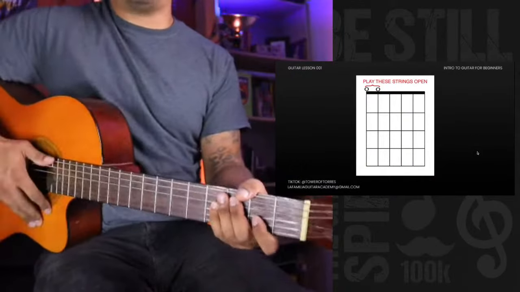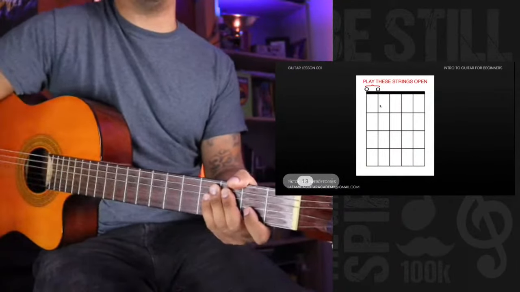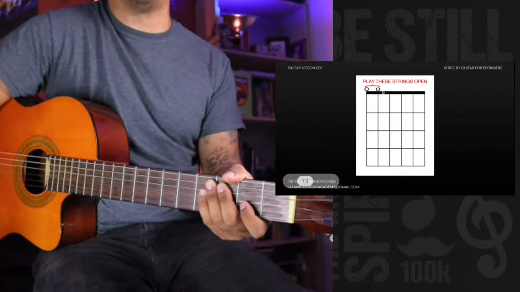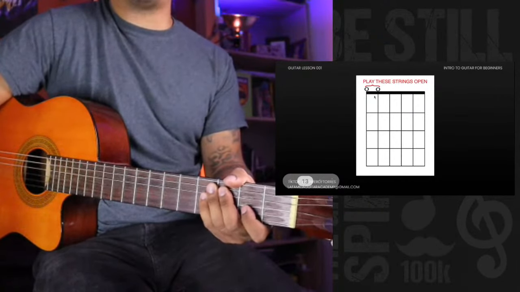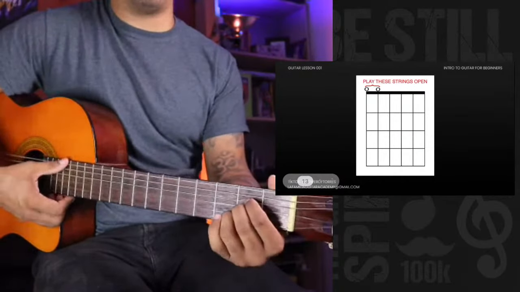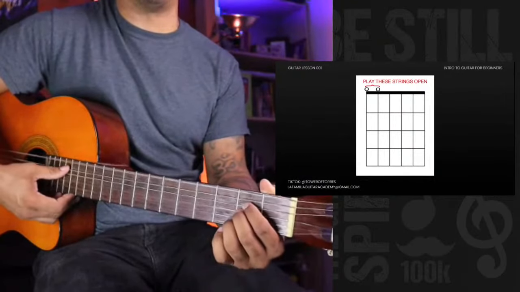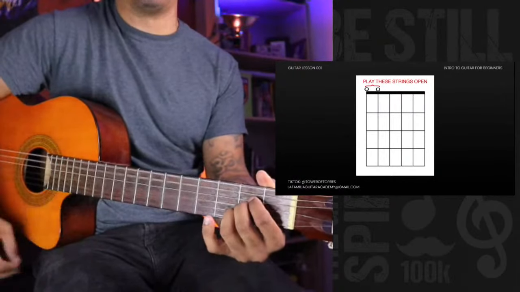When you see the chart, 2 little dots above right there, you see those 2 dots right above the nut of the guitar right here, these 2 circles. Those 2 circles represent that you play those strings open. So if I show you a chord, this bottom string is going to be open, those 2 top strings are going to be played open, okay?